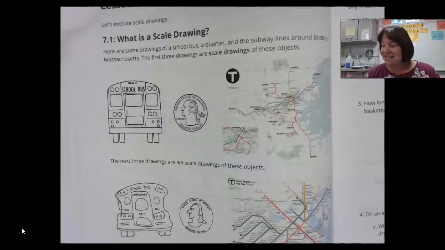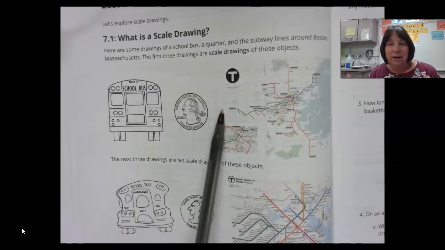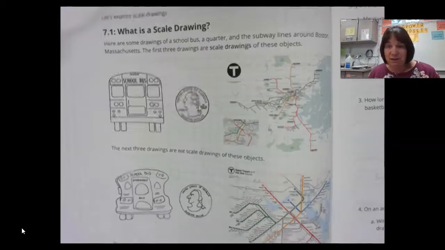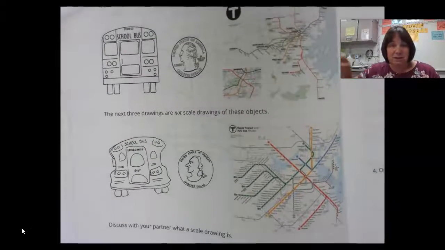Okay, this is lesson 7 on page 50 of your workbook. And today we're going to explore what scale drawings are. They give us some drawings up at the top. We see a school bus, a quarter, and a map. These are scale drawings of the actual objects. But these 3 drawings down here are not scale drawings of those objects.